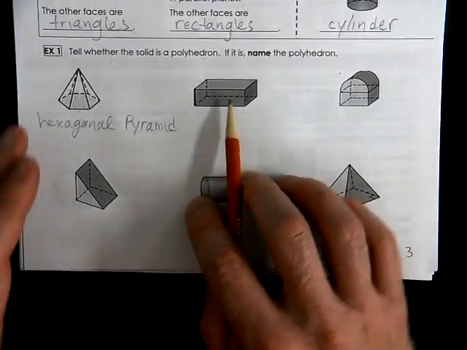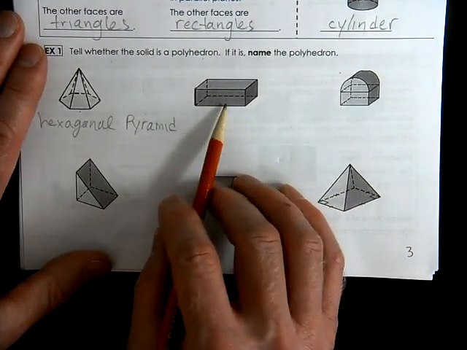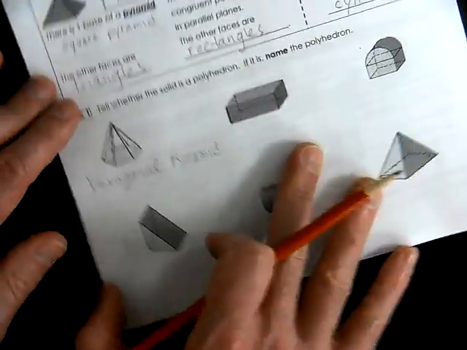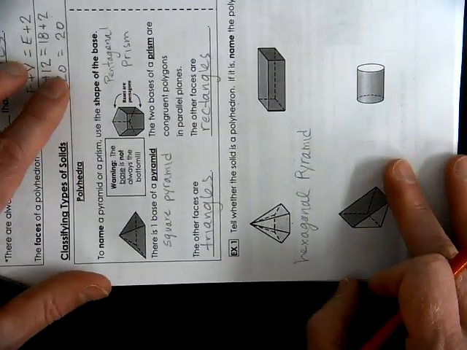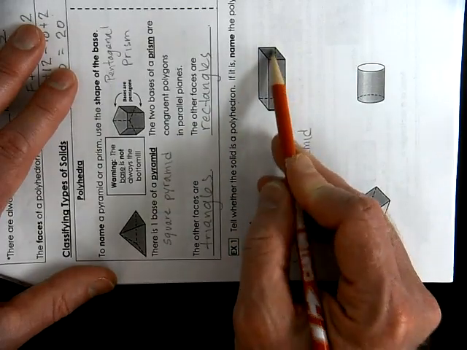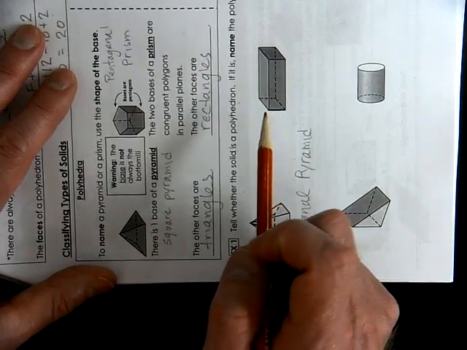This one here is like a shoebox. You could consider the bottom to be the base and the top to be the base, or you might turn it sideways, stand it up, and now you have a base on the bottom and a base on the top. So the bases are not always what it sits on.